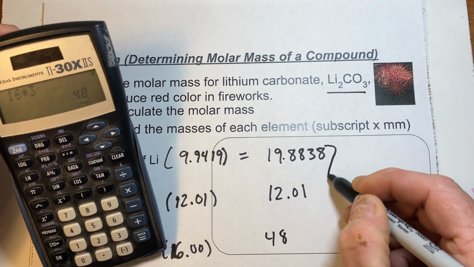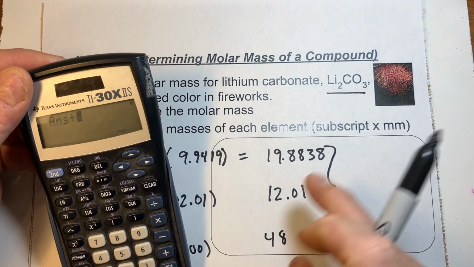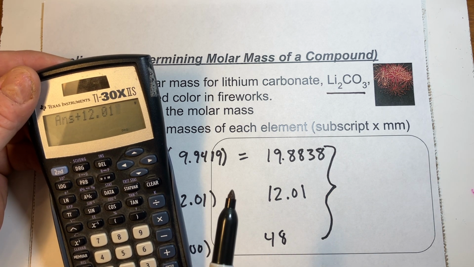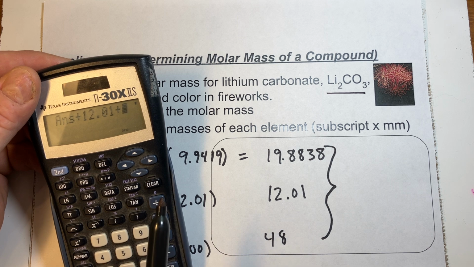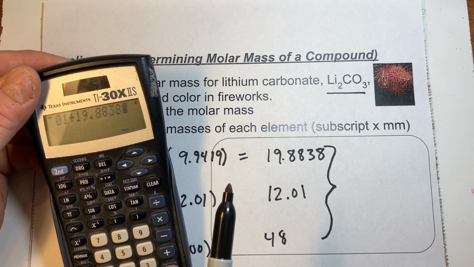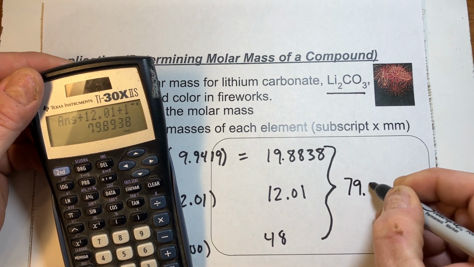So I'm going to add those together to get my molar mass of lithium carbonate.